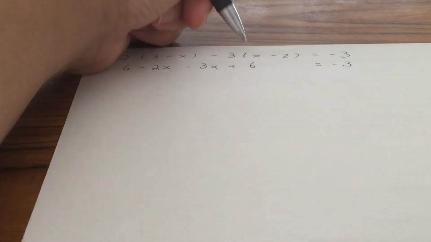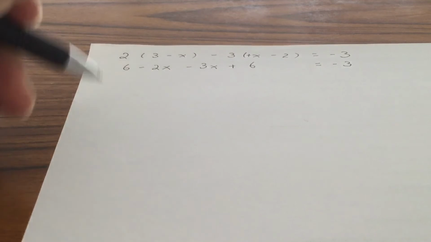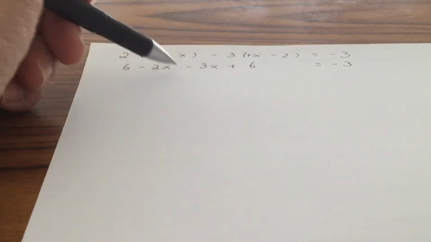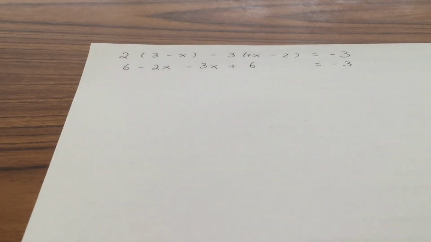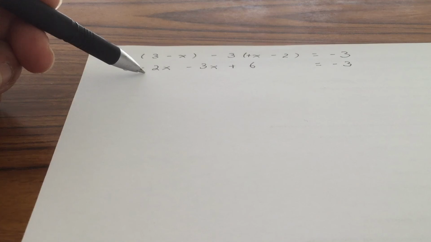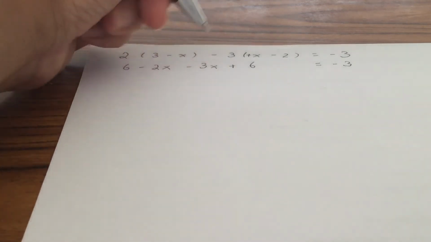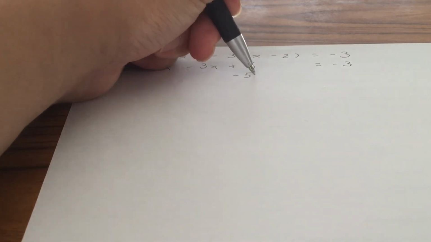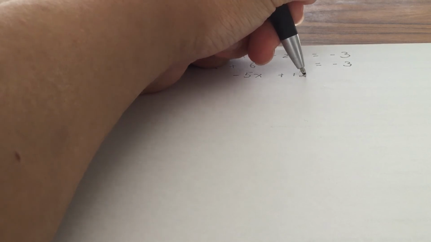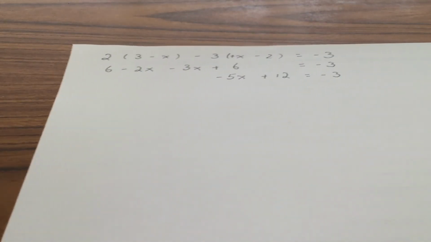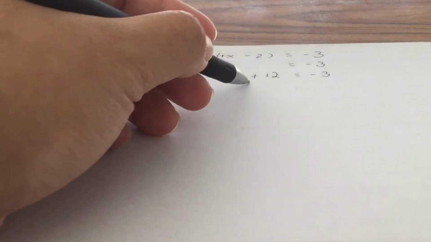So if we do not want x, because this is positive, with the negative and positive, you get negative here. So we have negative 2x and we have negative 3x. So that means, because we owe 2x to some others and owe 3x to some others, that means we owe 5x to some others. 6 plus 6 will be 12. So we got negative 3 here. After that, we will remove the positive 12 to negative 12.